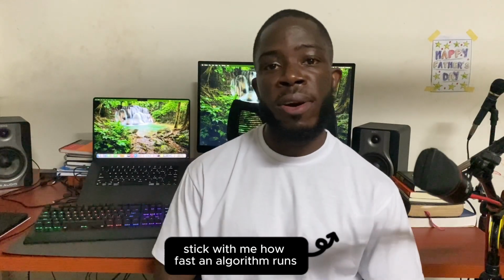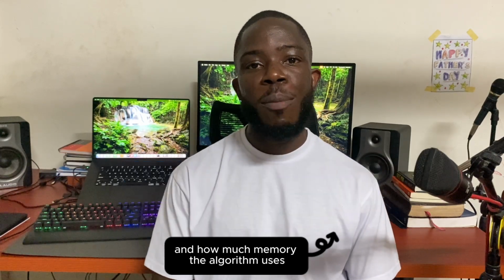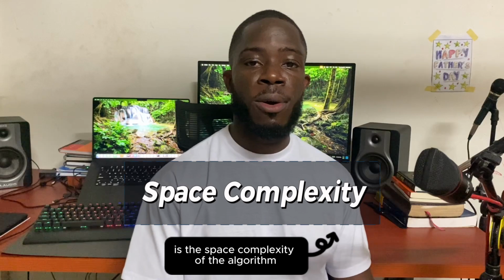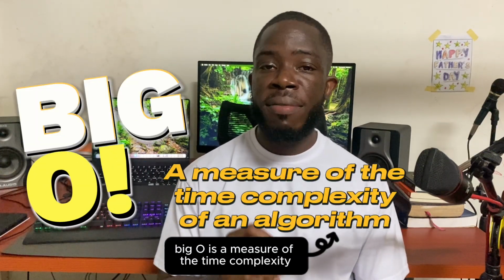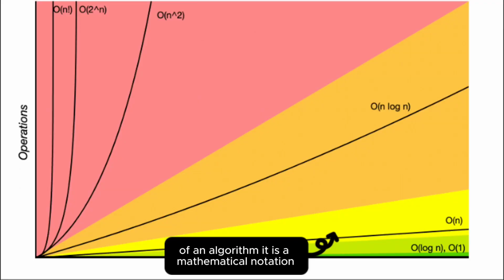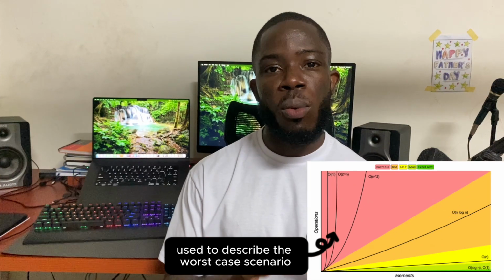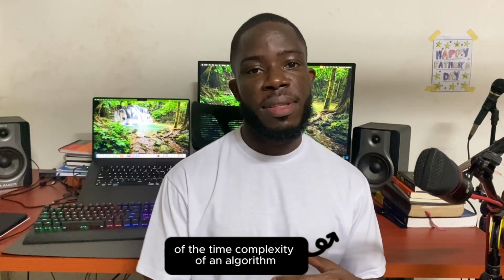How fast an algorithm runs is the time complexity of the algorithm, and how much memory the algorithm uses is the space complexity of the algorithm. So what is big O? Big O is a measure of the time complexity of an algorithm. It is a mathematical notation used to describe the worst case scenario of the time complexity of an algorithm.